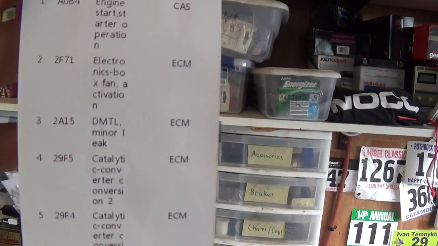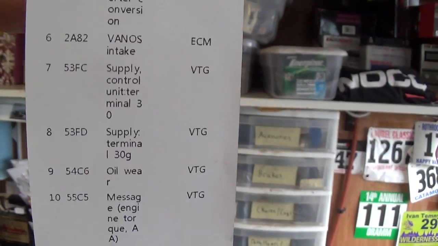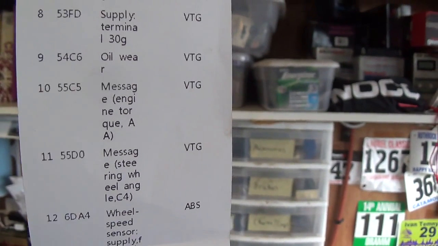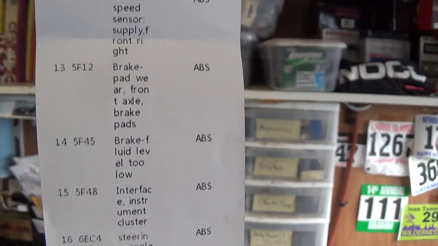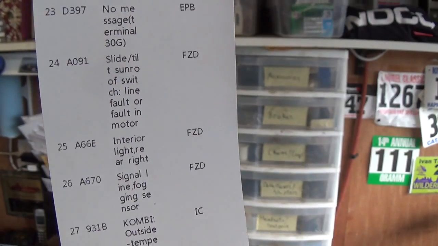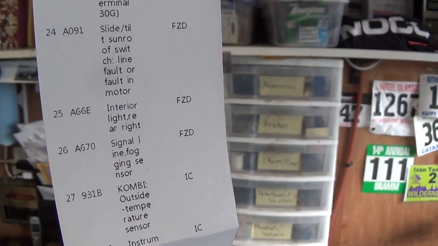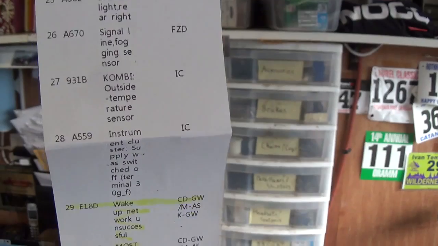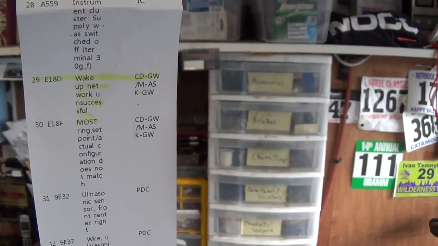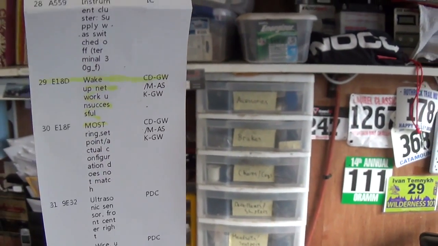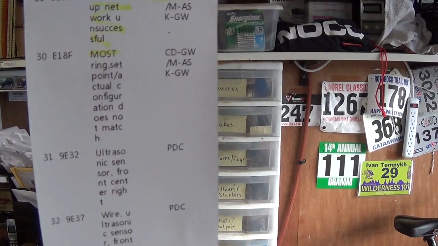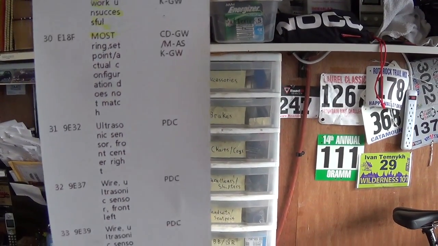Starting from 1, we have a whole bunch of codes in the ECM, VTG, I'm not exactly sure what that stands for, ABS, FZD, so that's interior lights, kind of like a body control module, instrument cluster, something to do with the network. I don't remember all these acronyms.